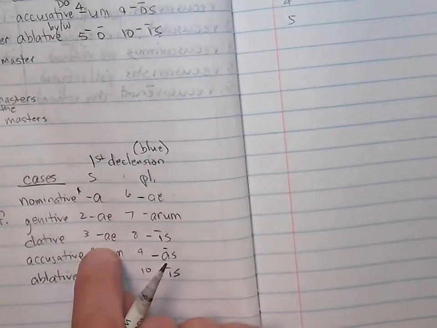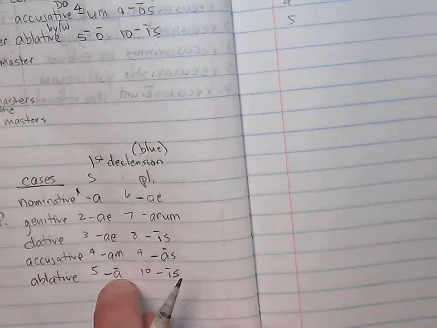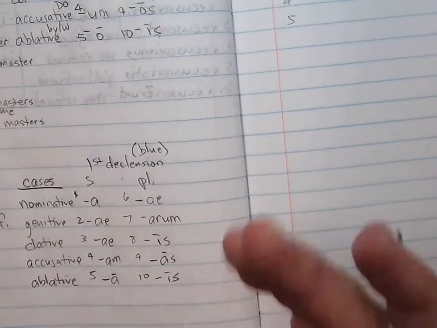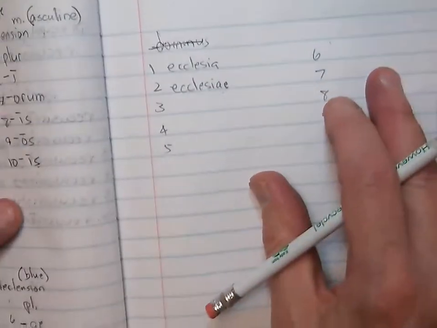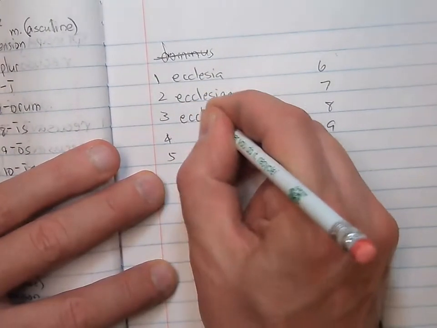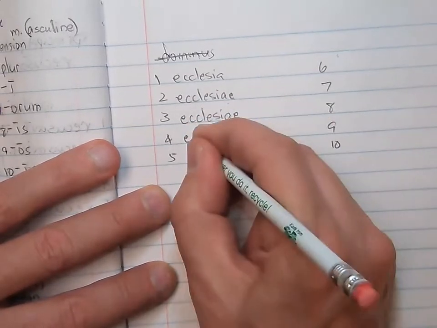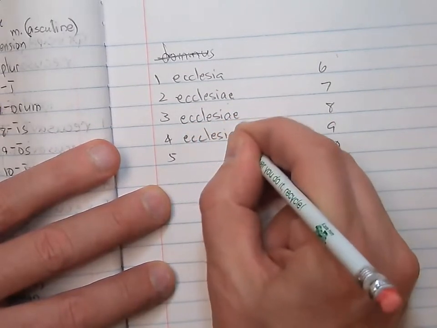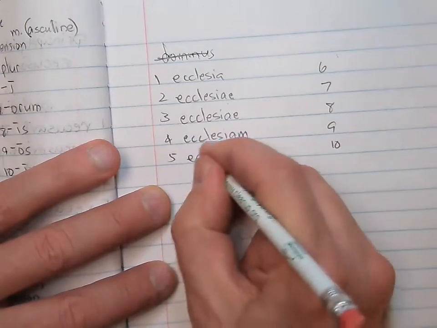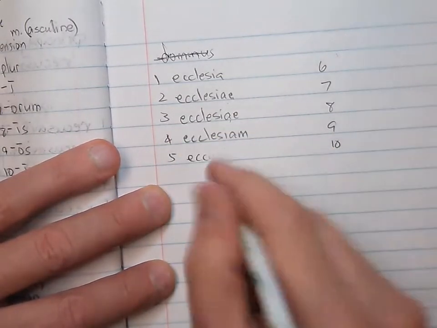You say an I sound in English. Well, the third ending is AE. The fourth ending is AM. The fifth ending is long A with a hat above it. So let's add those. Drop off the AE and add the next AE. Ecclesiae. Drop off the AE and add your next ending. Ecclesiam. And then finally, ecclesia. I got to stuff an L in there.